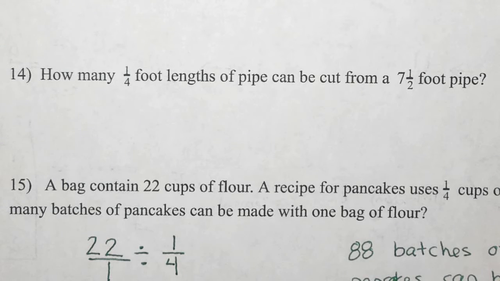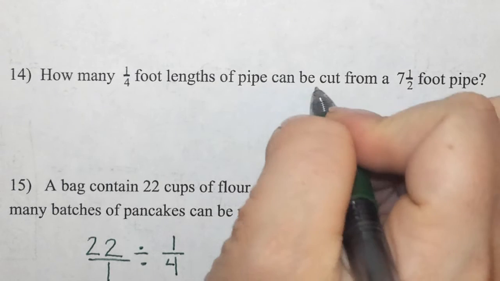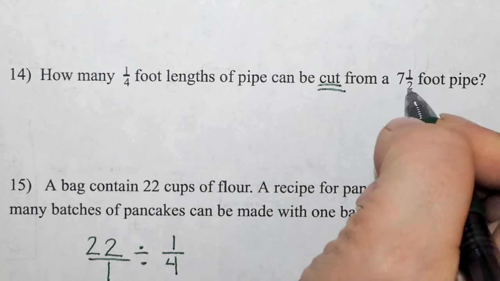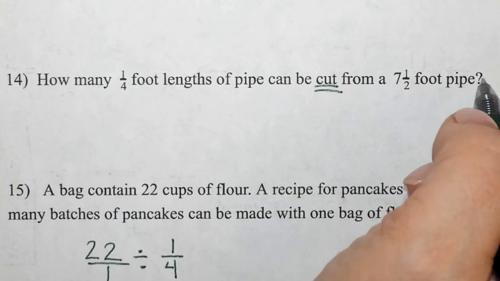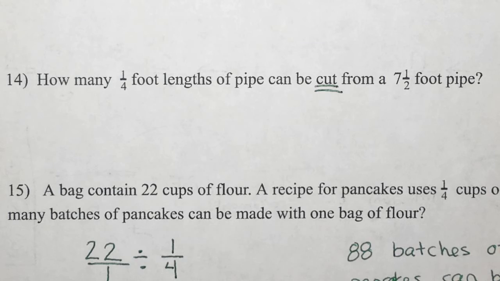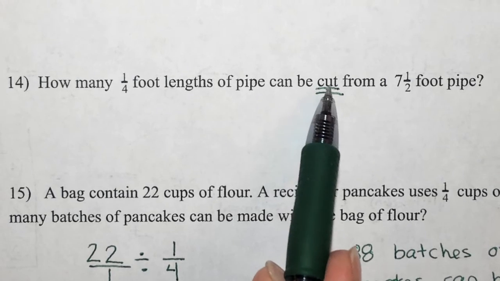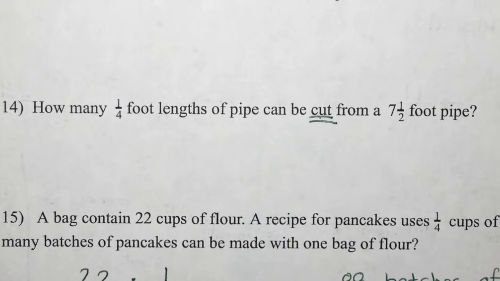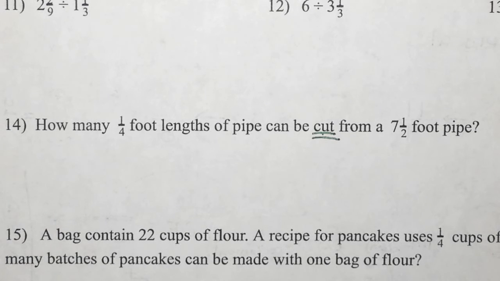You're welcome. All right, we're going to set up number 14 just to make sure we're setting it up correctly. It says how many 1/4 foot lengths of pipe can be cut from a 7.5 foot pipe. So I have this long piece of pipe, and what am I doing? I'm cutting it up. Guys, if you're cutting something, you're making it into pieces, which is division.